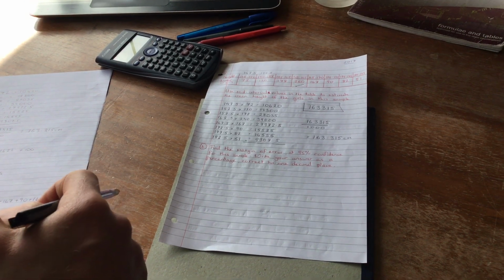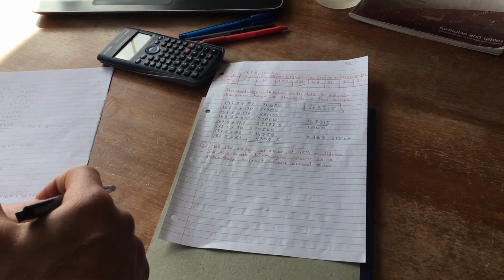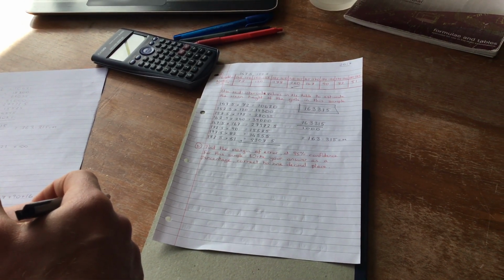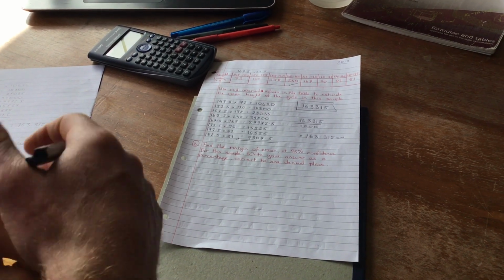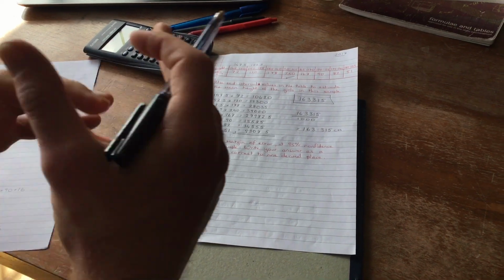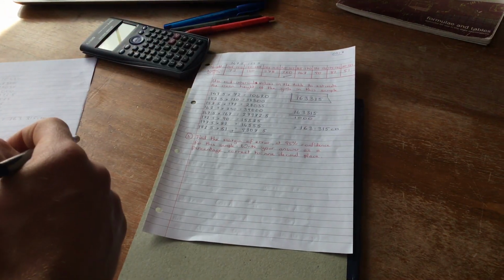Write your answer as a percentage correct to 1 decimal place. Okay, so the margin of error, right? So basically, they've asked a sample of girls. They haven't asked every single girl. They've asked 1,000 girls, right?